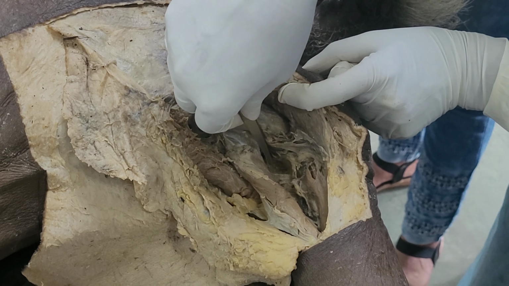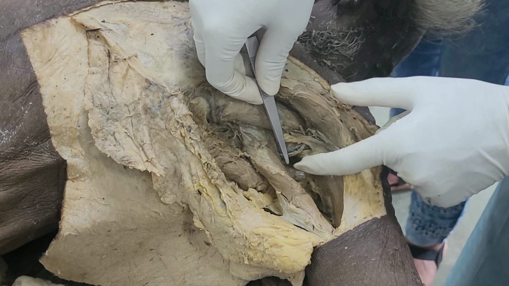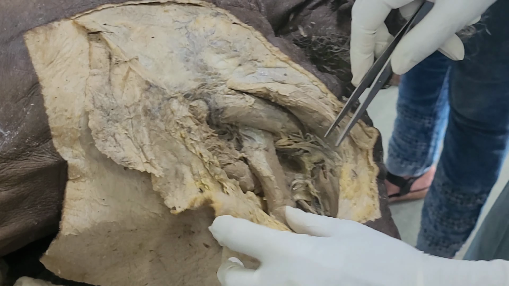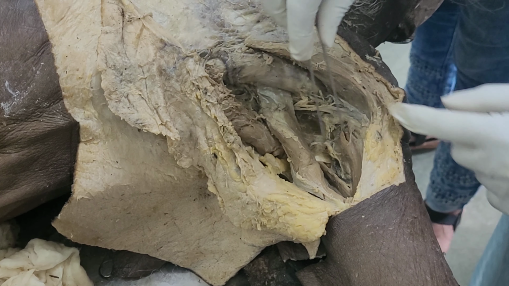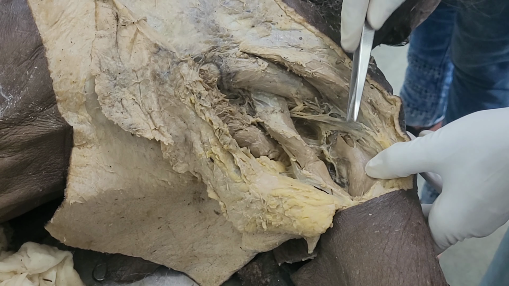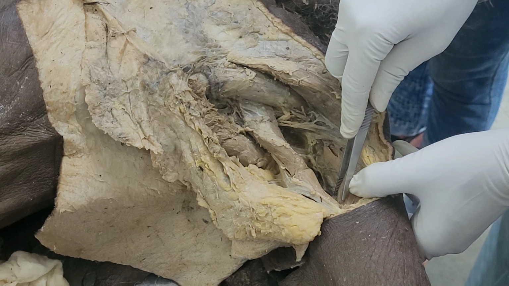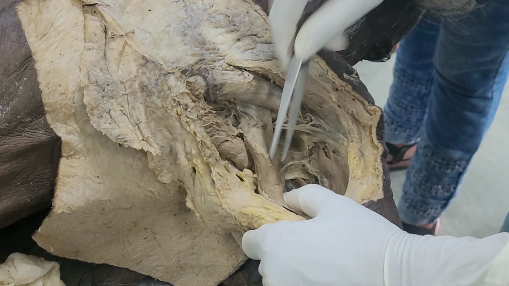This is the posterior circumflex humeral vessels. Now in the lower part, again you see this muscle is the teres major, then the long head of triceps, and here more appropriately this is the medial head, and this is the shaft of humerus. So what structures do we get?